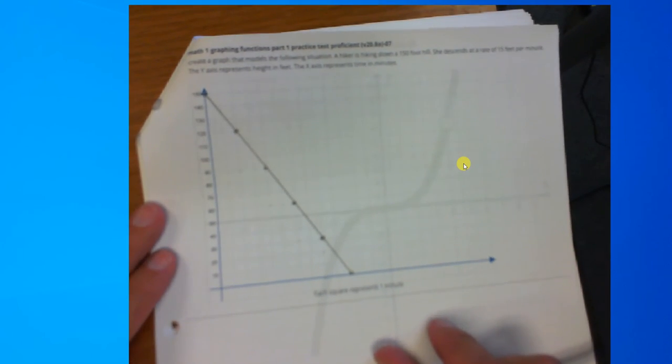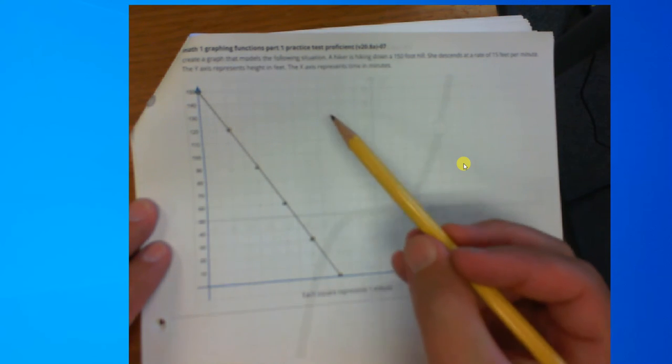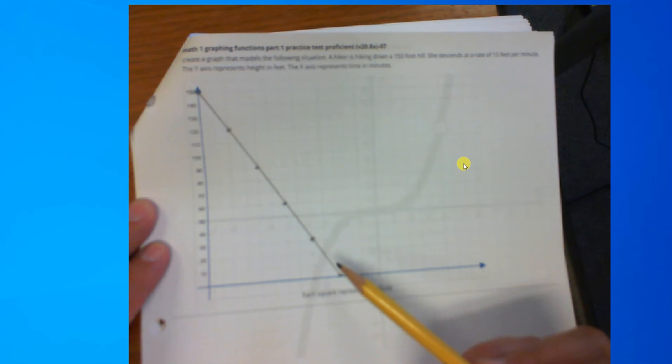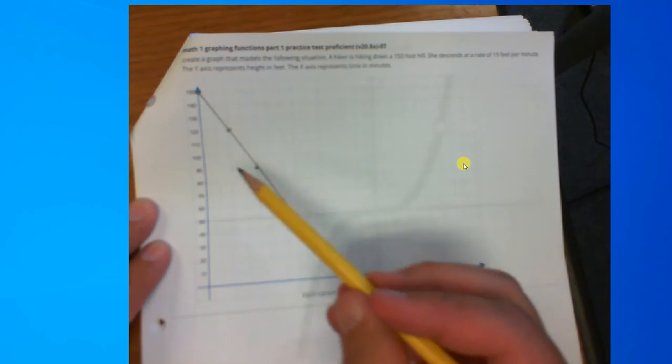Create a graph that models this situation. A hiker is hiking down a 150-foot hill. She descends at a rate of 15 feet per minute. So it's actually going to take her 10 minutes to get down. So she starts here, 10 minutes later, she's on the ground. 1, 2, 3, 4, 5, 6, 7, 8, 9, 10.